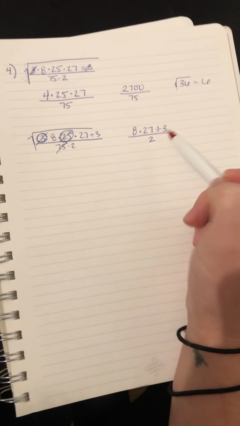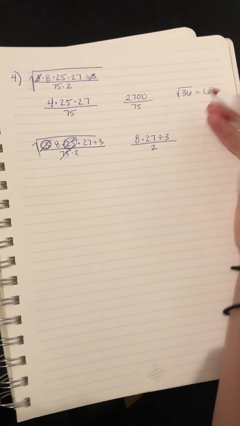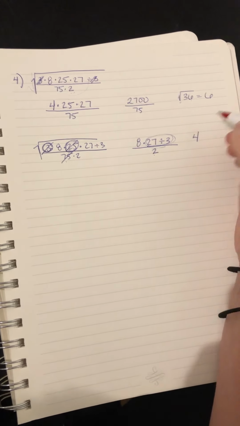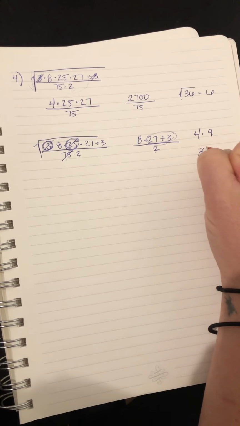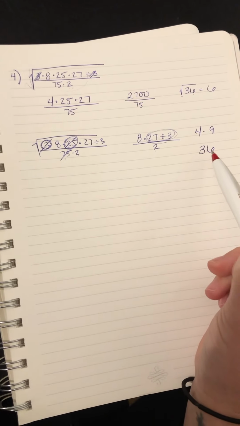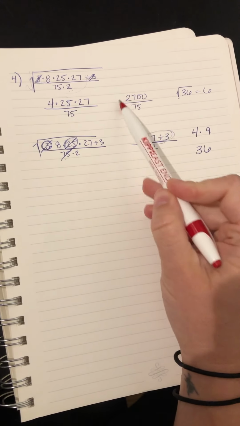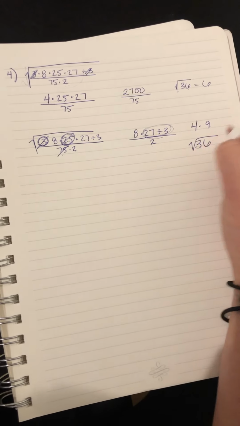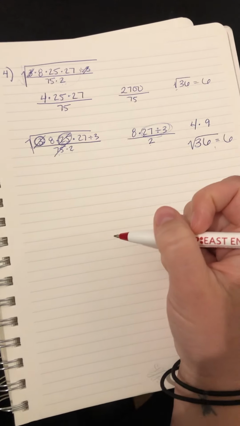And so now there's a couple of different things you could do here. You could say 8 divided by 2 is 4. And then this part, 27 divided by 3 is 9. And so 4 times 9 is 36. So in this one, because I was able to cancel some of the bigger numbers, I saved myself the process of having to do that long division. And then again, just don't forget to take the square root. So the square root of 36 is 6. So you get the same answer either way.